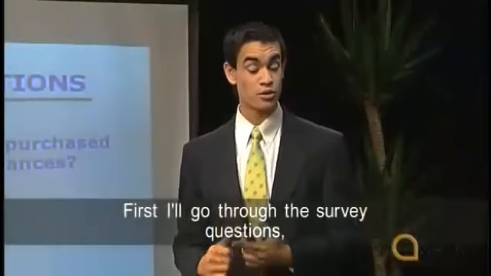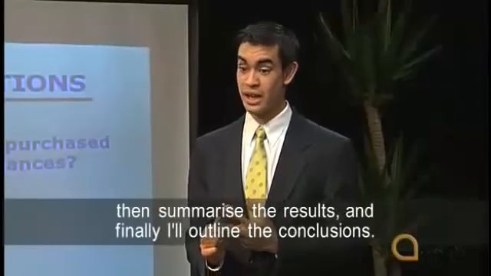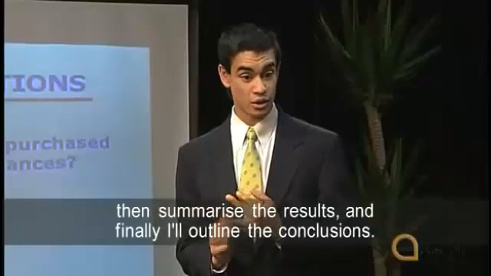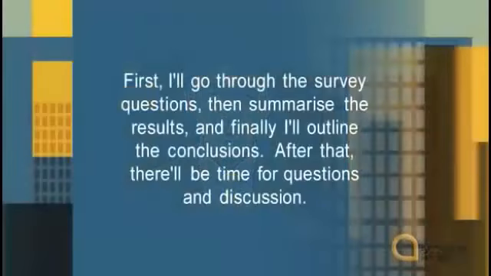After introducing the topic, what does Tan do next? First, I'll go through the survey questions, then summarise the results, and finally, I'll outline the conclusions. After that, there'll be time for questions and discussion. Tan outlines the structure of his presentation. There were 3 parts. Notice how he signals this by using sequencing words.